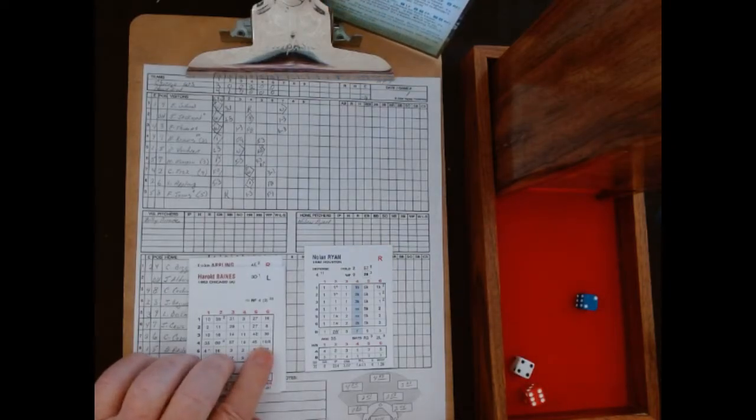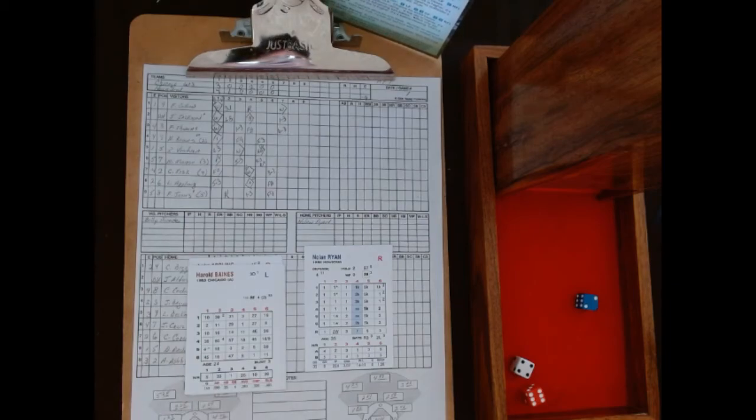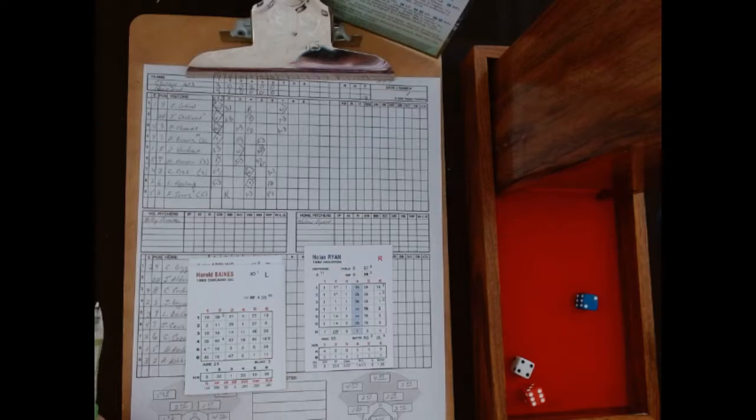Harold Baines. 6-4. Against the righties, a 8. And the 2 is a 1, so that's a 9 on the 6 chart. And that's a base hit. Who's on first? That's Eddie Collins.